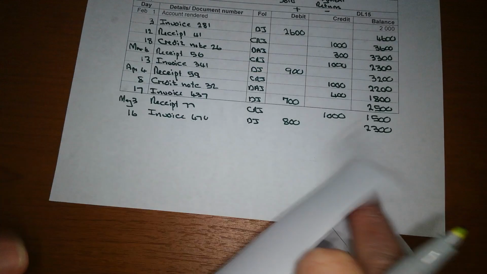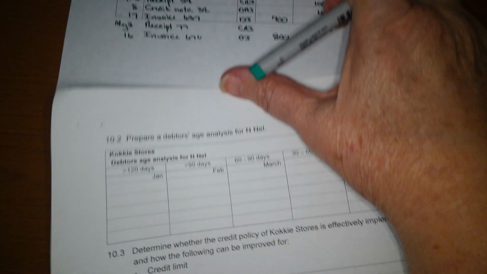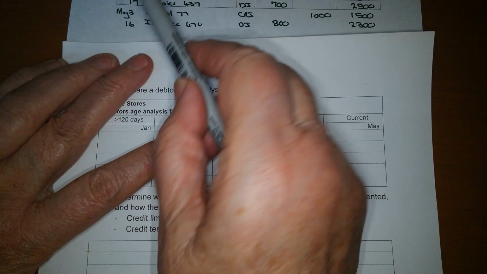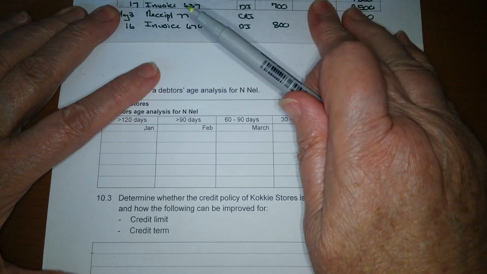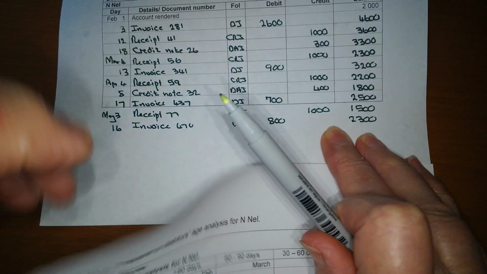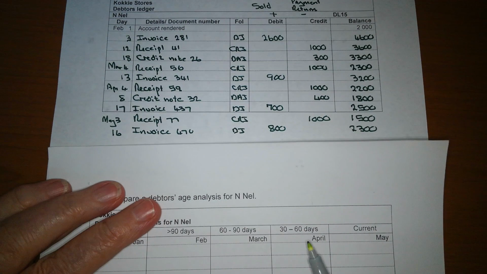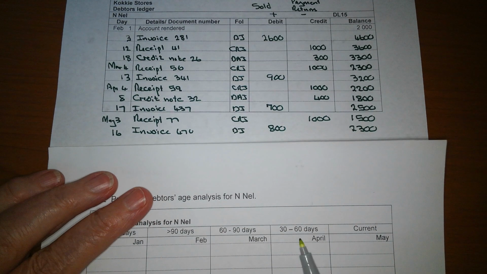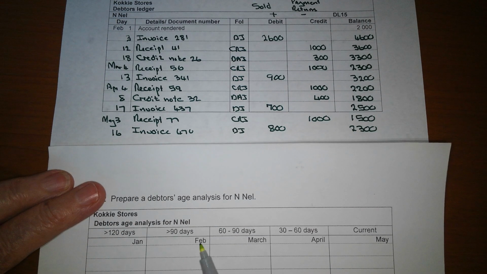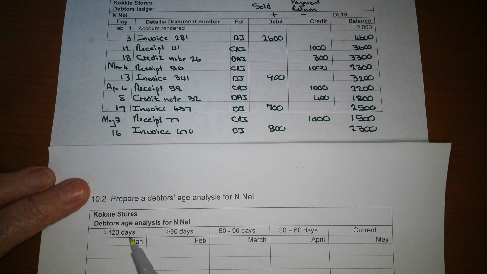Now for this, we are going to do a debtors age analysis. It means that our current month is May, because they give us the closing balance in May. So the previous month, April, was 30 days, March is 60 days, 90 days is February, and January was 120 days.